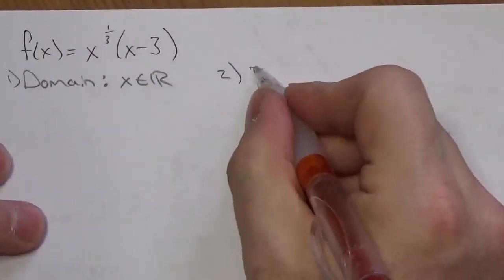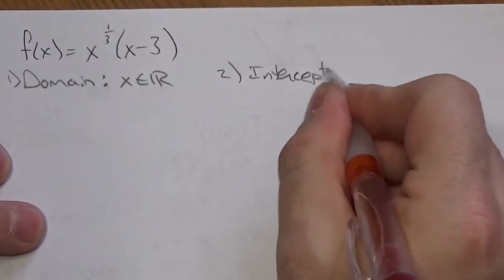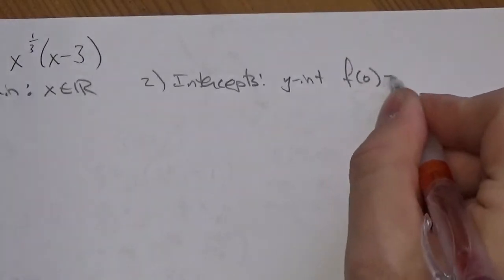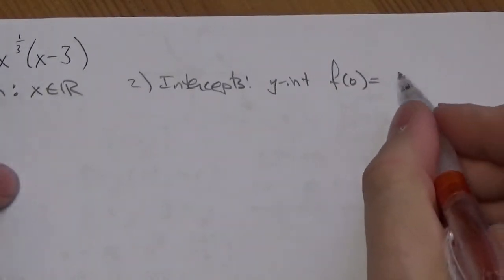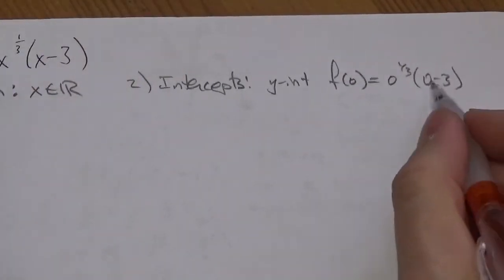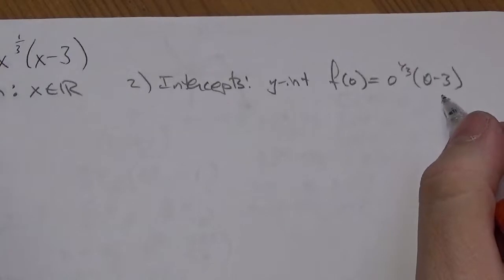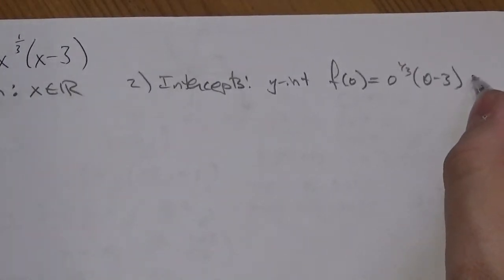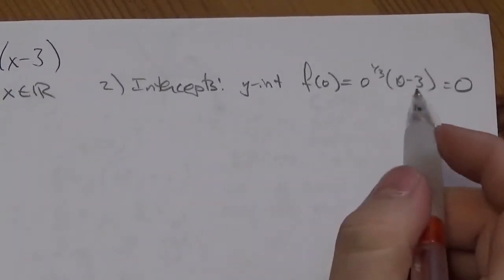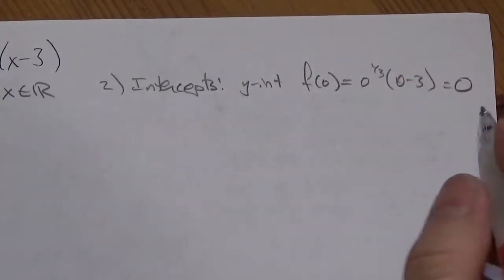Let's take a quick look at the intercepts. For the y-intercept, we're going to make the x-coordinate equal to 0. You'll see this is going to be 0 to the 1/3 multiplied by 0 minus 3. And so what happens here is we are going to get an x-intercept here at, x-intercept, did not mean that. I meant a y-intercept here at 0. Sorry, for a quick second there, I was about to find the x-intercept, and I don't know why I was thinking about that.